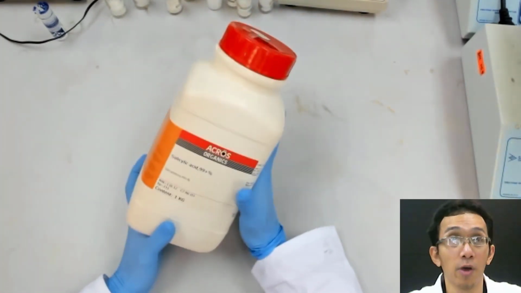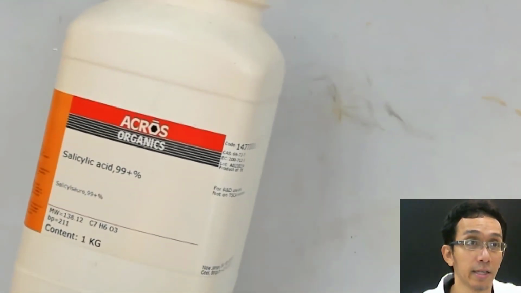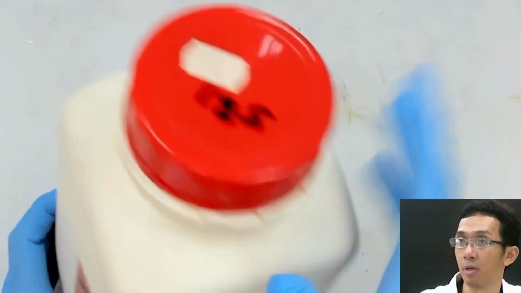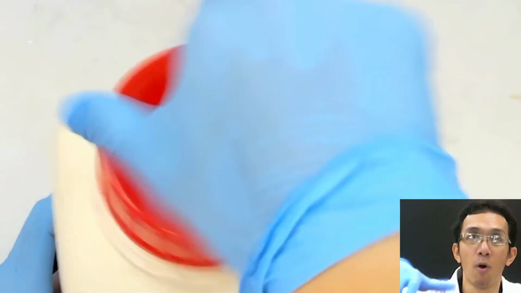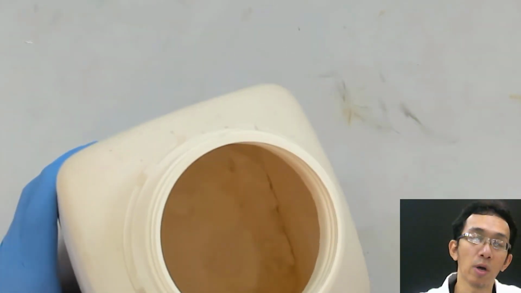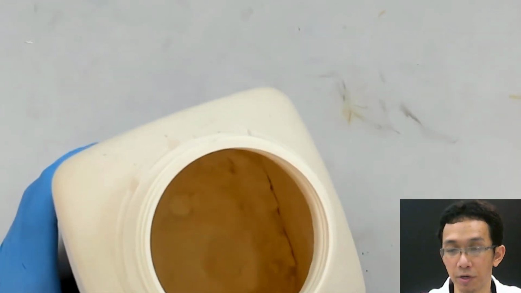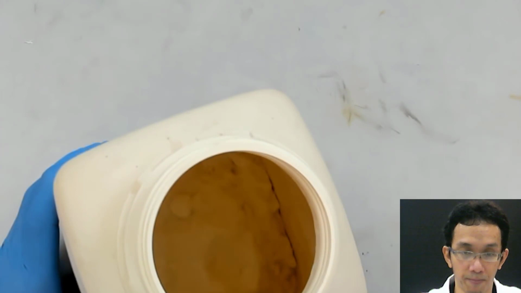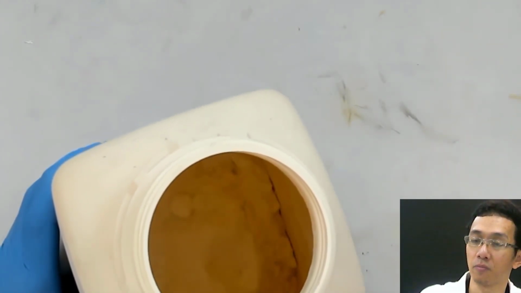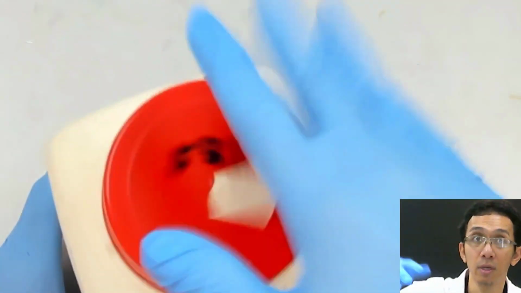Okay, so you have this. This is basically salicylic acid. It's just like a solid acid, like a powder. So you see that's just a powder. So we want to purify this. This alone is already purified, already pure. But we want to see what will happen if we try to recrystallize this powder. What will happen?